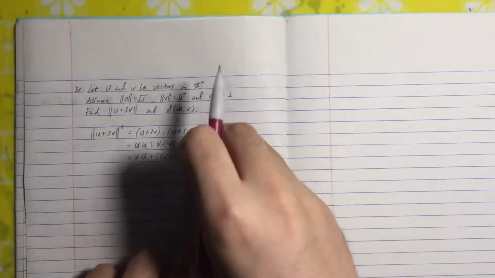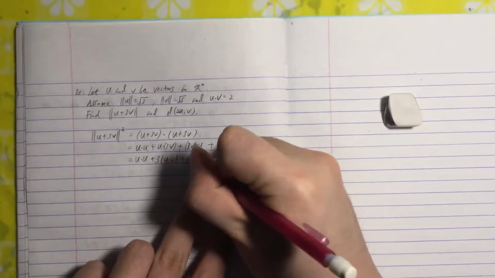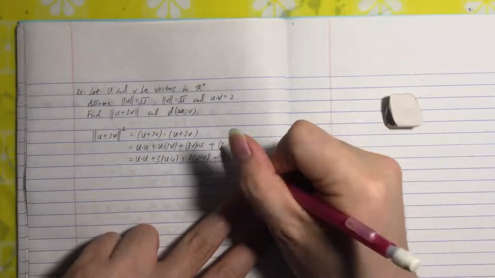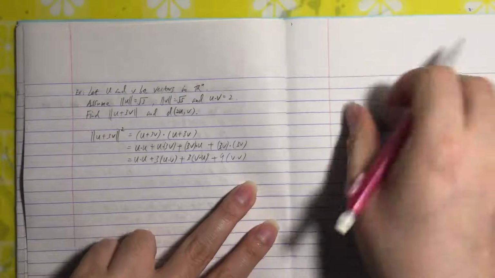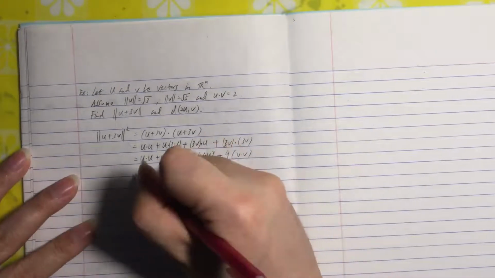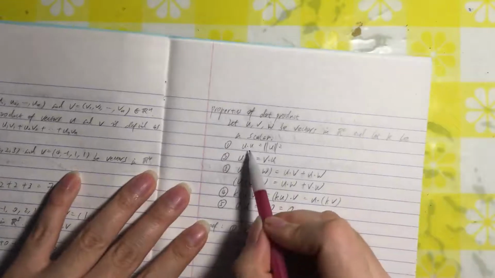Sorry, this is u. This is 3 times u dot v. Pull out 3 from each of them, I get 9 times v dot v. And we know that by the first property, u dot u is the norm of u squared.